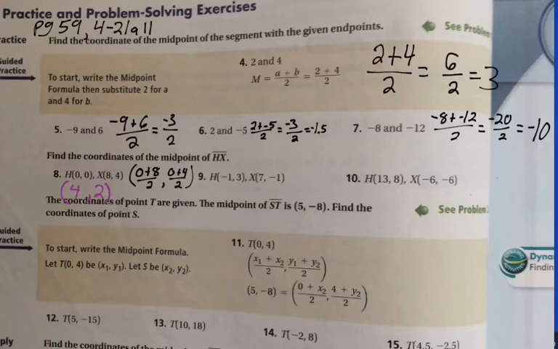All right, number 9, same idea. I'm going to take the X's. The X's are negative 1 and 7. Why don't you guys try that on your own? Add up the X's and divide by 2. Add up the Y's and divide by 2. Try again. 3 what? 3, 1. That's light work. Light work. Exactly.